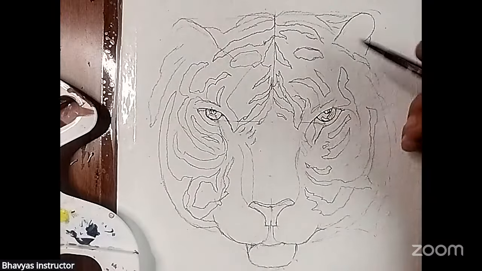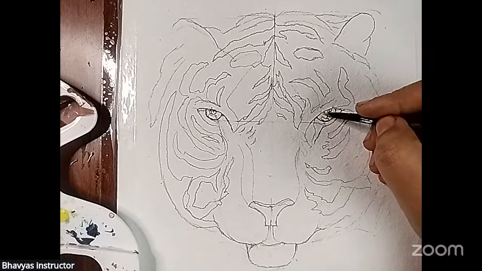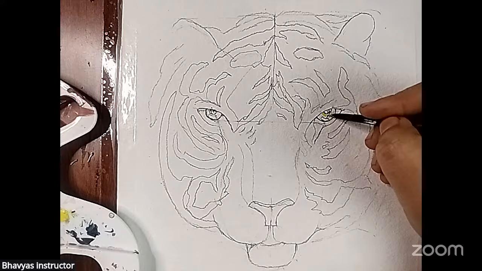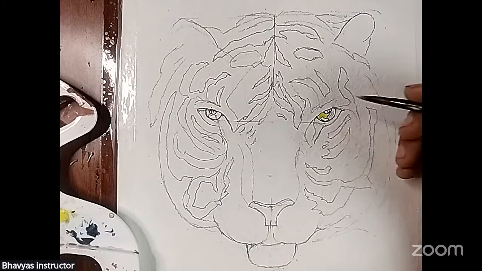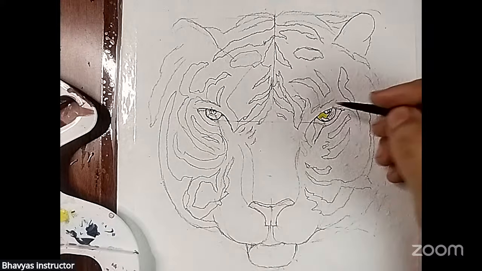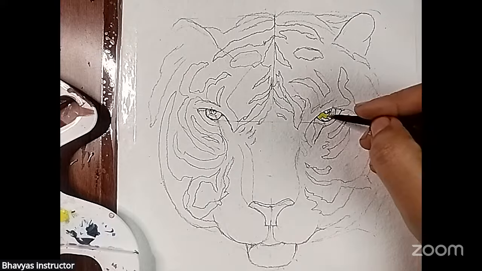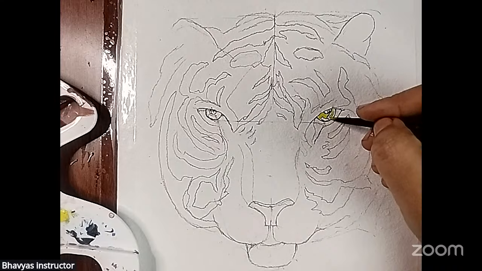Now, except the highlights and inside the eyeball, around here, you need to add the lemon yellow. Lemon yellow is the lighter value. Okay. If you have mistakenly added inside the eyeball also, it's fine. It's not a problem. But you need to be careful. Don't add inside the highlights.